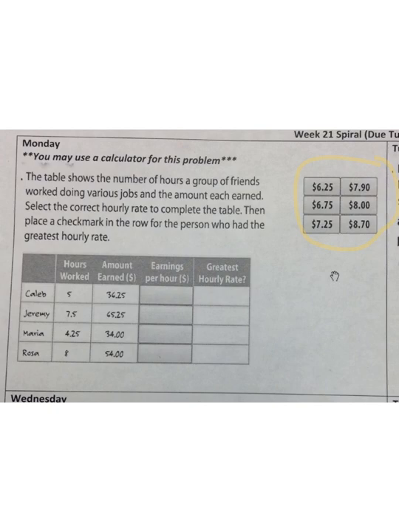So the first one, what is the hourly rate for Caleb? How much does Jeremy make per hour? What is Maria's hourly rate? How much does Rosa make per hour? And then the last thing, you're going to choose the person that has the greatest hourly rate.